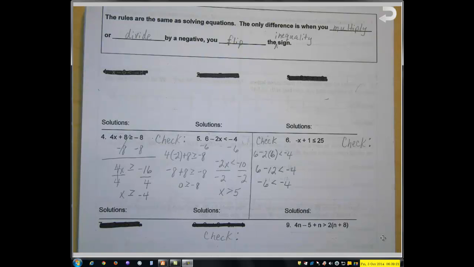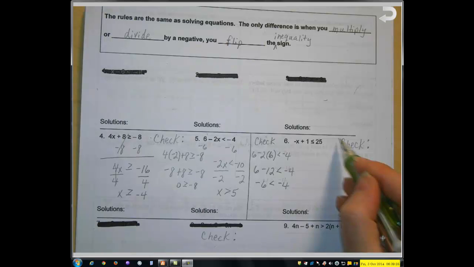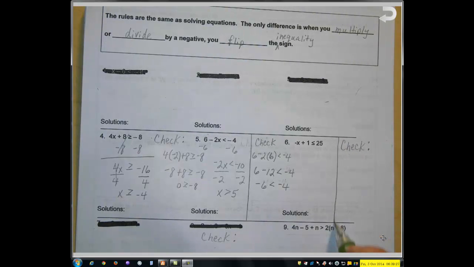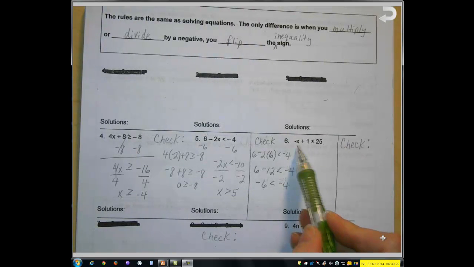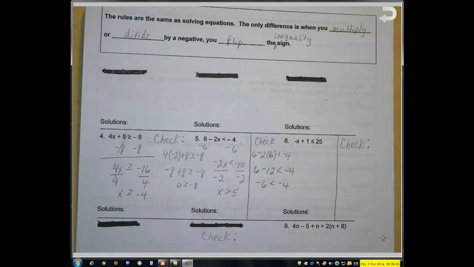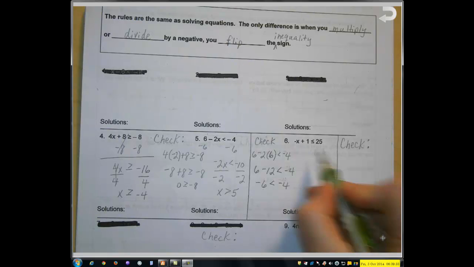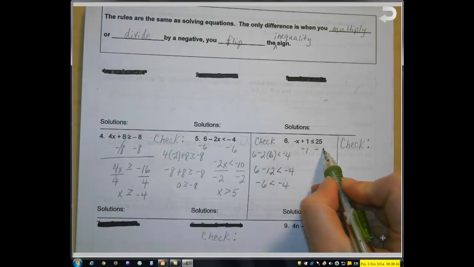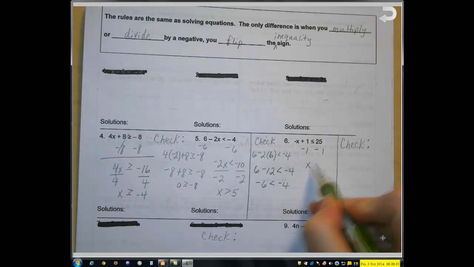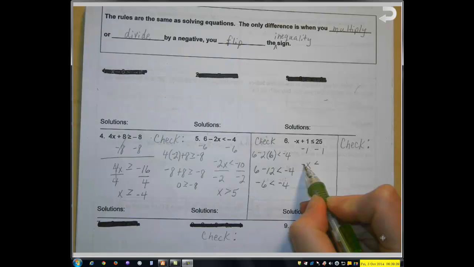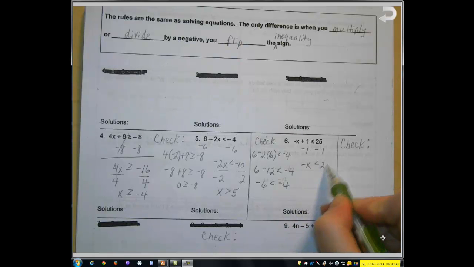Okay, so let's do our next example. We have negative x plus 1 is less than or equal to 25. First step, subtract 1 from both sides. So that gives us negative x is less than or equal to 24.